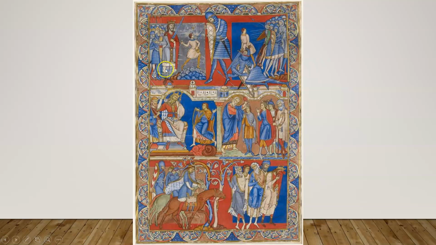What do we notice the people actually doing? We notice this guy. There's a crown on this guy, there's a crown on this guy. So this has to be images of some kings, correct?